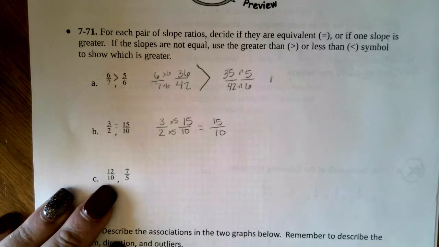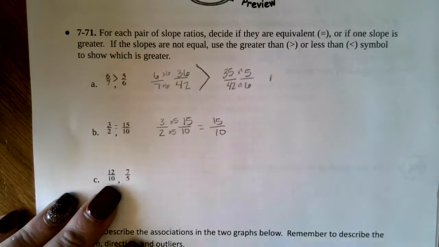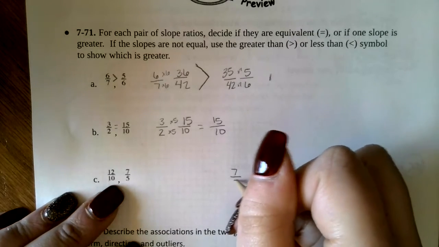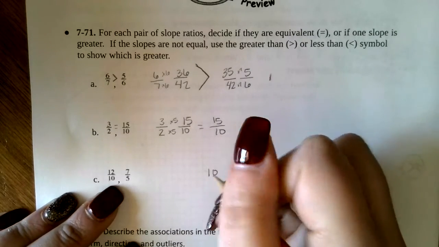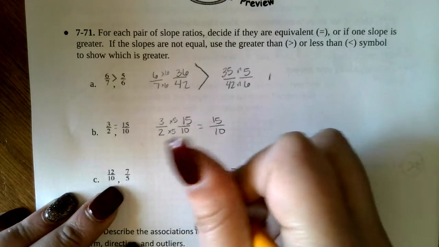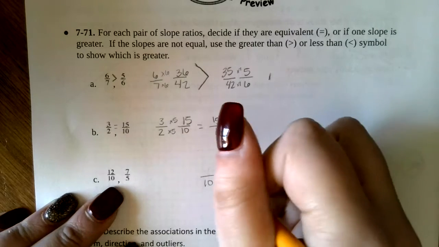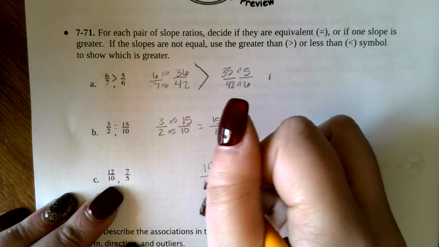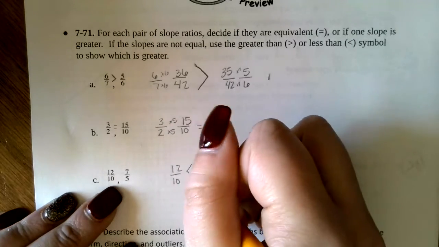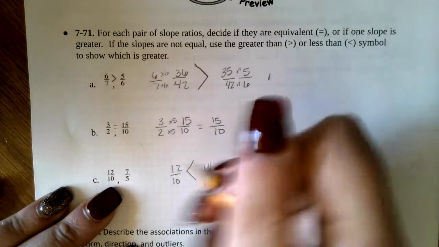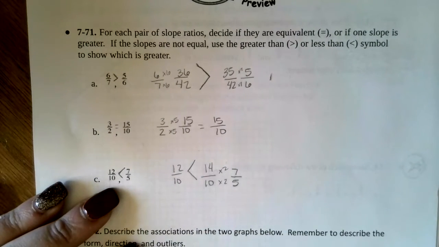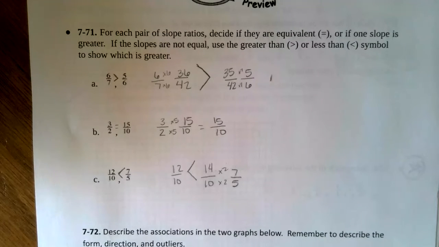All right, next one was another nice one because I only have to convert one, right? 5 goes nicely into 10. So I only have to convert my 7/5 into, oopsies, that needs to go as the denominator, a 10 as a denominator. So I multiplied by 2. Doing that on the top, we would get 14. And then I can compare that to 12/10. We can see that this guy is larger, so we can say that 7/5 would be larger than 12/10. Hopefully that makes sense.